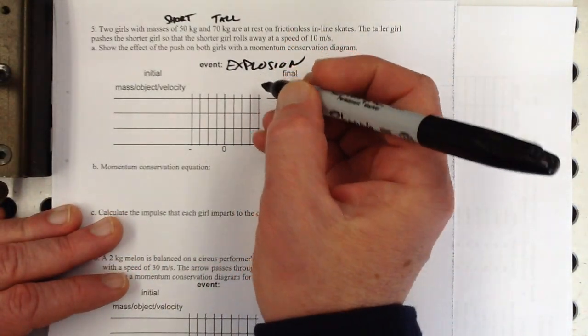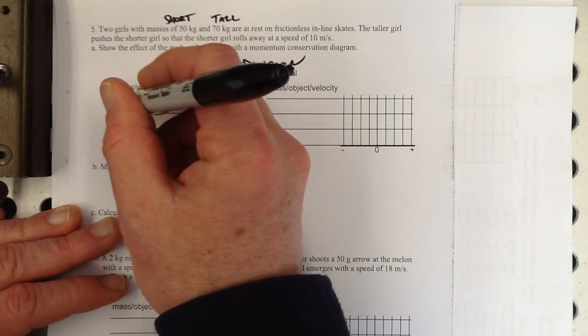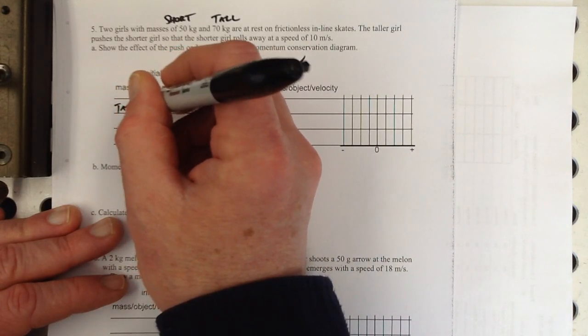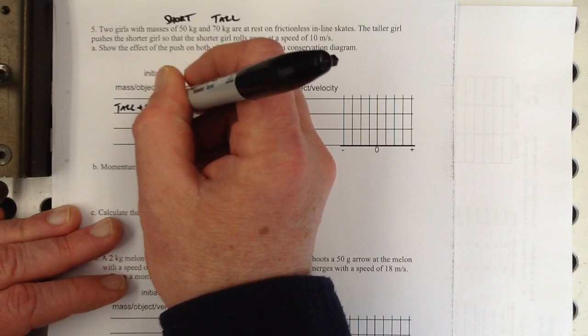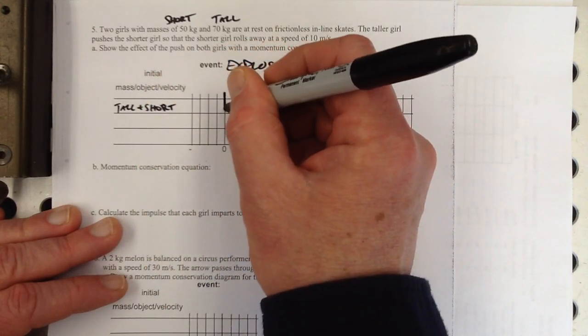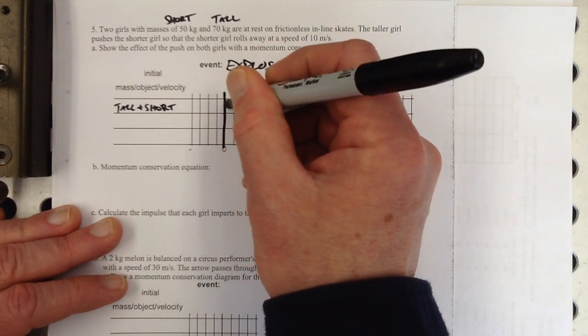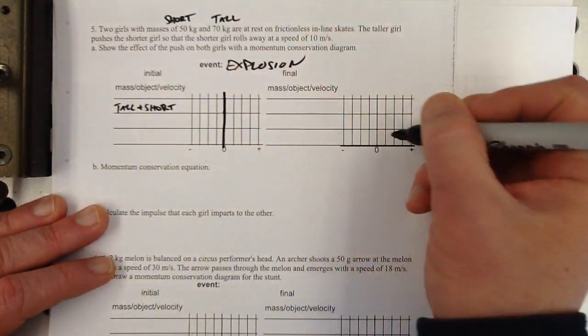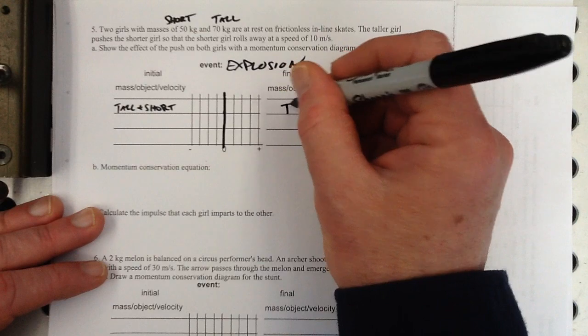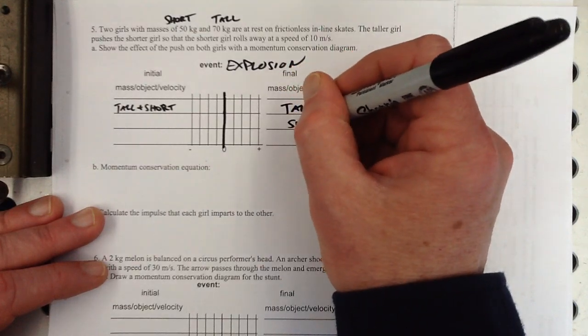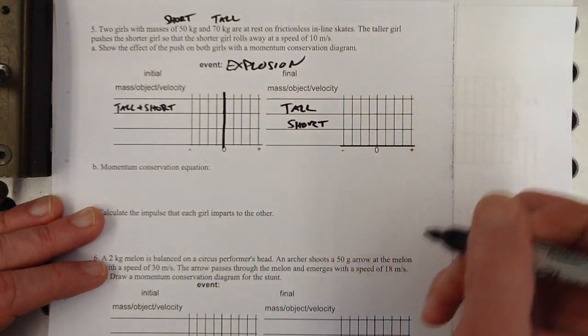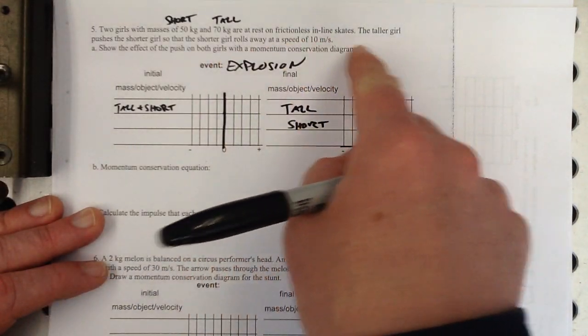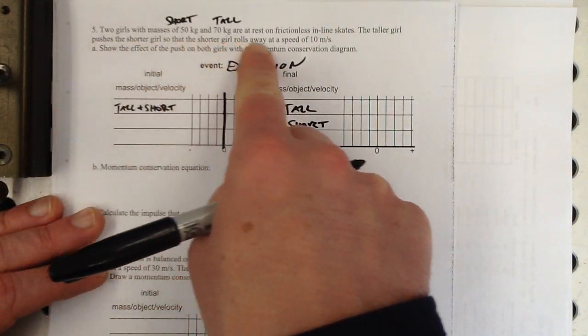And since they're together at the start, this is the tall and short girl together, and they don't have any momentum because they're at rest. So that means our total over here is going to have to be 0. So now they separate, and the shorter girl rolls away.